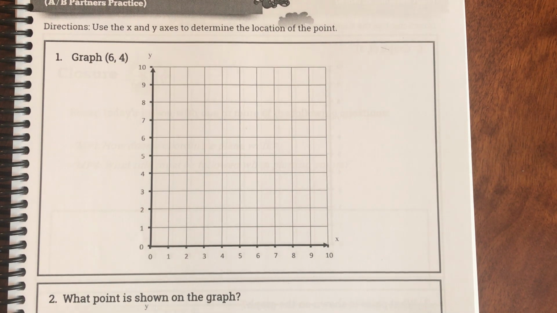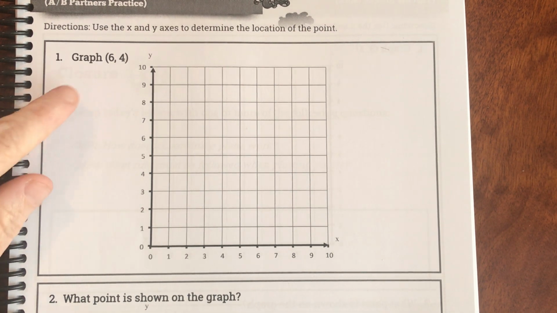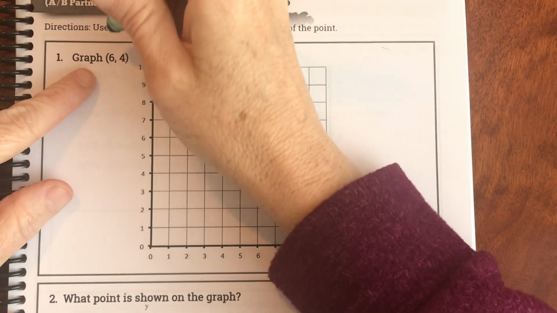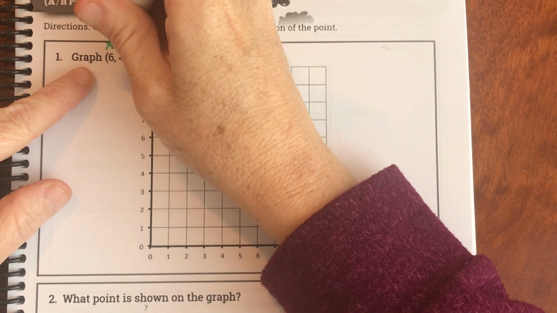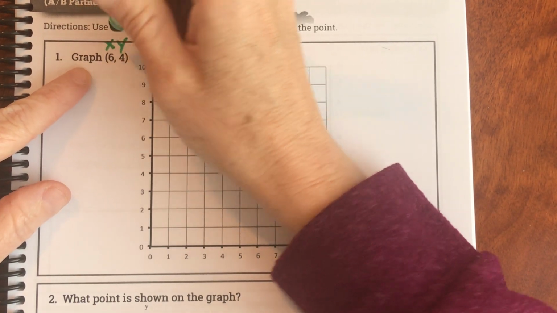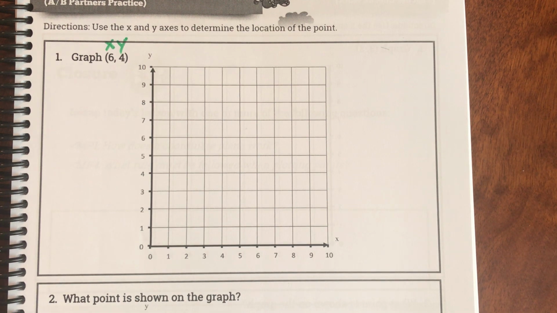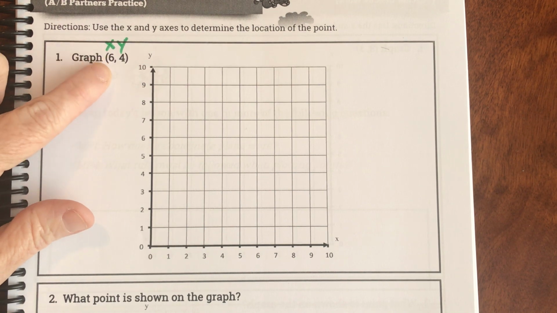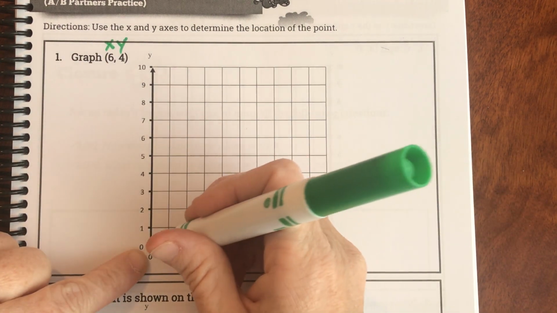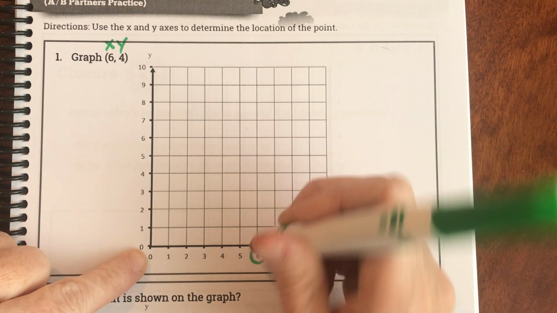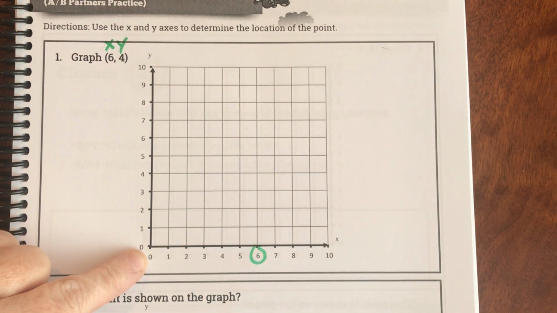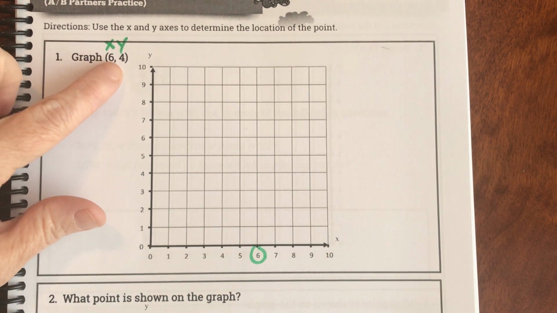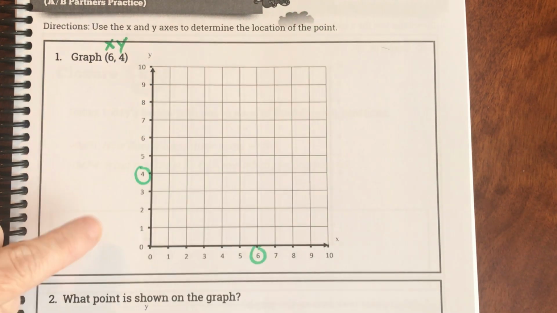The first thing they want me to do is graph. So I'm always going to put x, y, always, always. It's such a good math habit. I see my origin. They want me to find the 6 on my x-axis, which is right there, and on my y-axis, they want me to find a 4, which is right here.